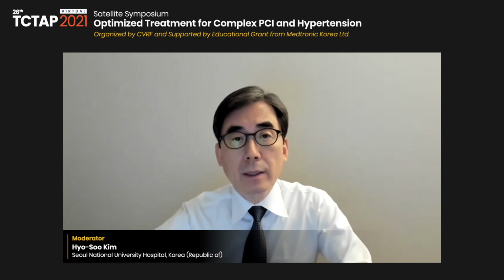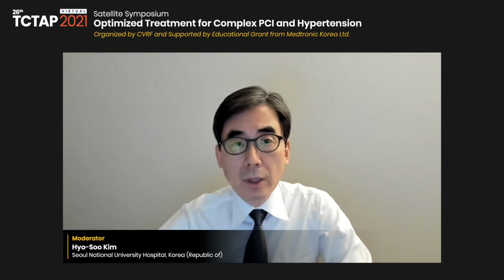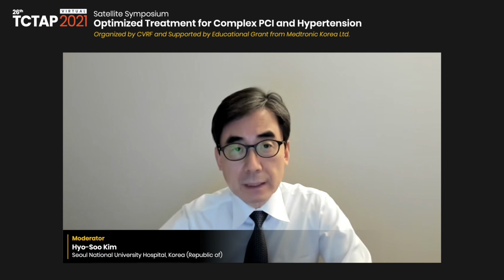The first one is strut thickness is thinner in Onyx, about 80 micron versus 120 micron. The second factor is polymer. BioLink's polymer is really a biocompatible, durable polymer, while there's no definite polymer on the surface of the other stent.